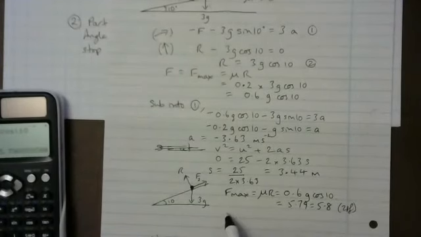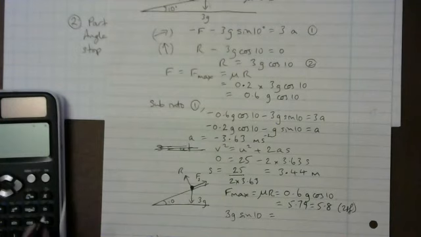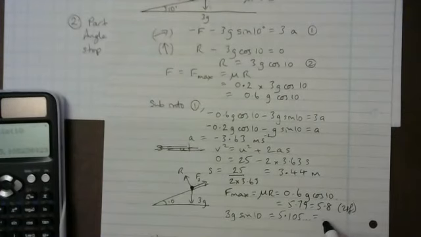Force down the slope, 3g sine 10, the same as previously, equals 3 times 9.8 times sine 10 equals 5.10, equals 5.1.